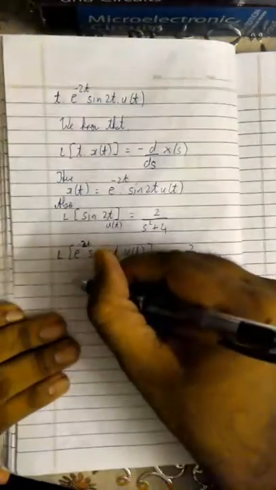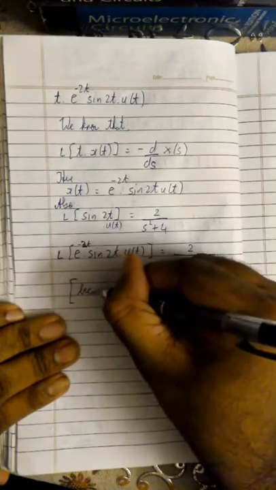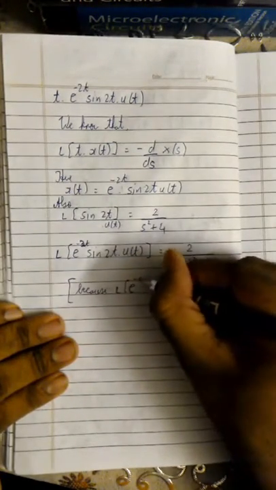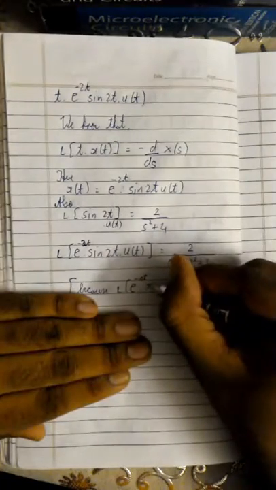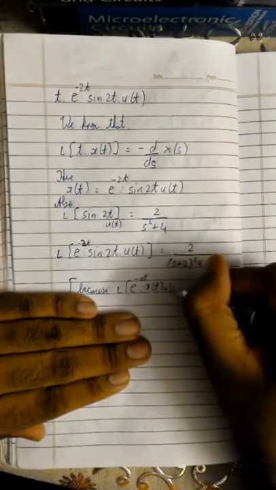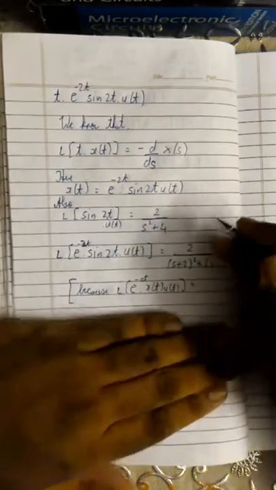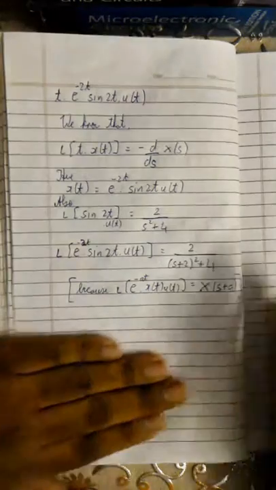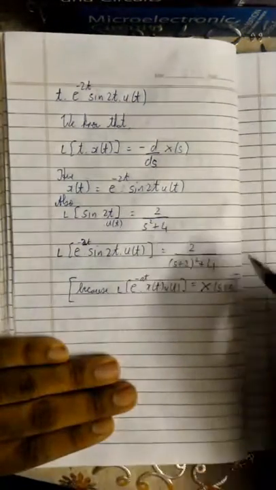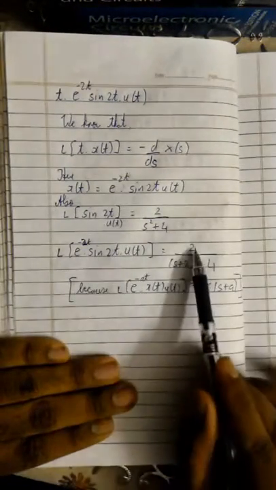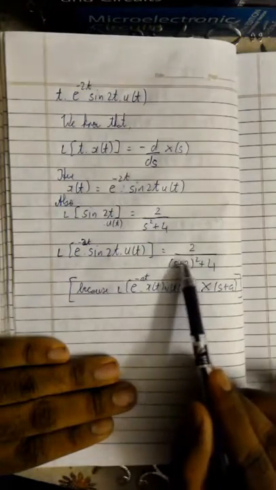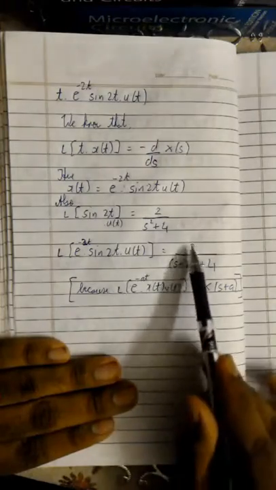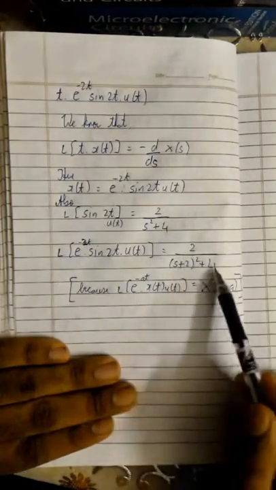The reason is that the Laplace transform of e raised to minus at into x of t u of t is nothing but X of s plus a. Here a is 2, so replacing s with s plus 2, you get 2 by s plus 2 the whole square plus 4.